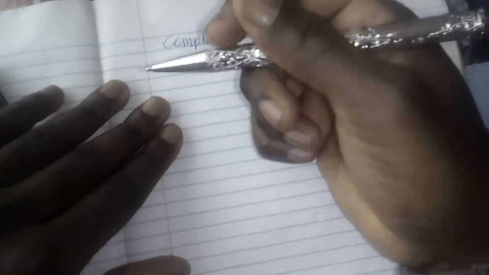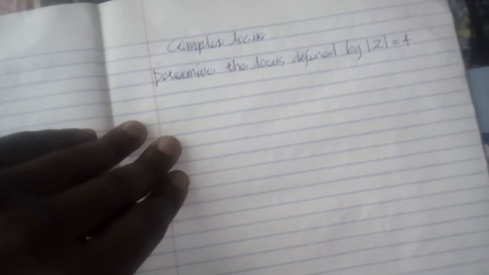So locus, these are just points that satisfy a given condition, and I want to demonstrate that using an example. Determine the locus defined by the modulus of z equals to 4. So z is just a complex number.